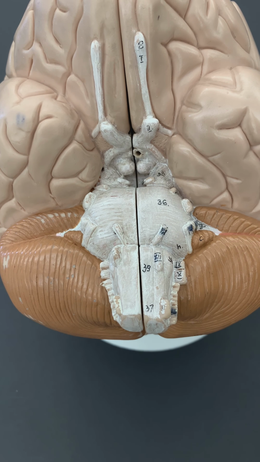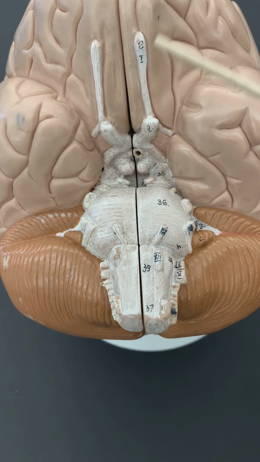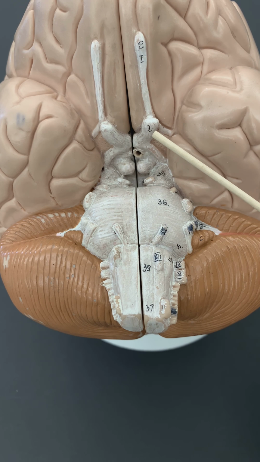All right, now we're going to go through everyone's favorite cranial nerves. We're going to start up here at the top, and the first cranial nerve is the olfactory nerve, and you can separate it into two parts. So you're going to have the bulb, which is up here, the olfactory bulb, and then it narrows a little bit and turns into the olfactory tract. So you've got one on either side here. So these are paired.